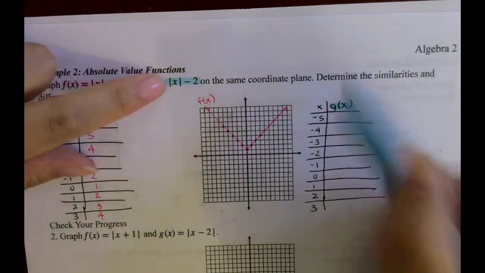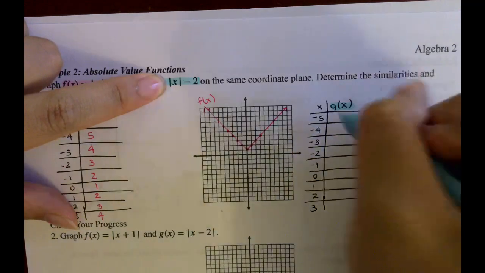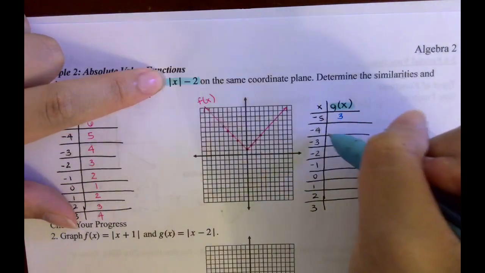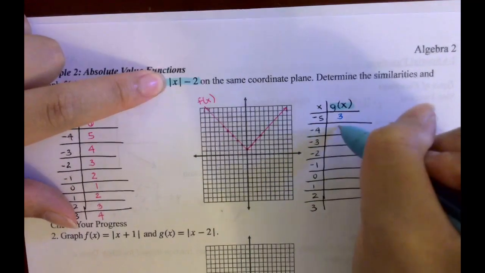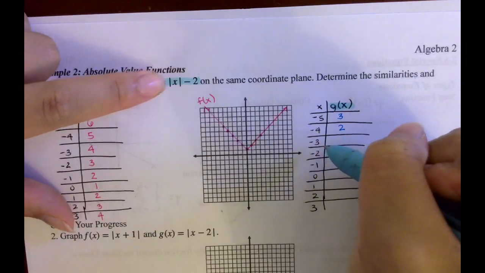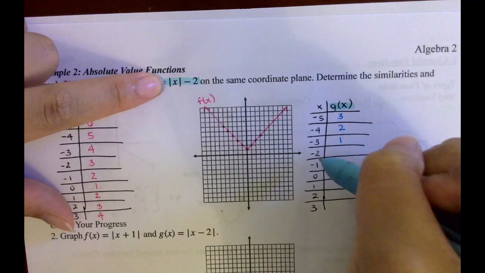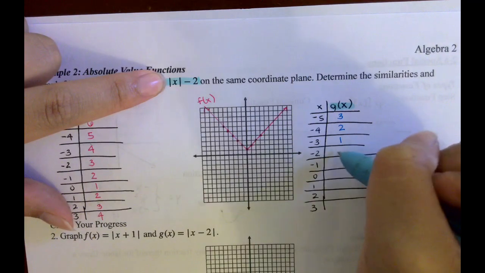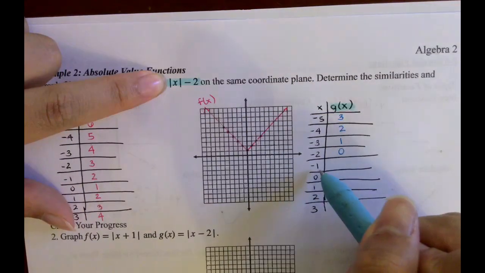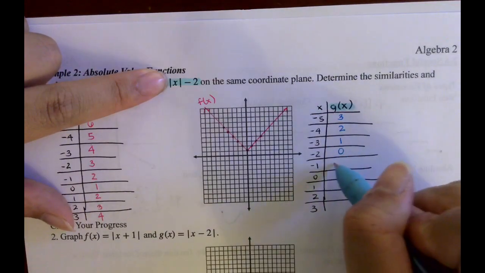So absolute value of negative 5 is 5. 5 minus 2 is 3. Absolute value of negative 4 is 4. 4 minus 2 is 2. Absolute value of negative 3 is 3. 3 minus 2 is 1. Absolute value of negative 2 is 2. 2 minus 2 is 0. Absolute value of negative 1 is 1. 1 minus 2 is negative 1.